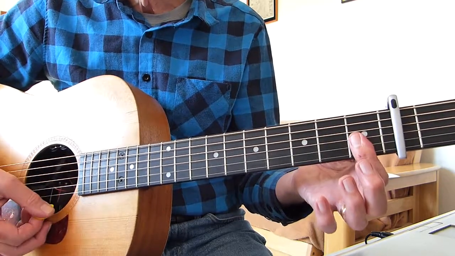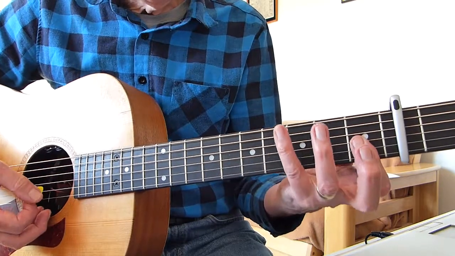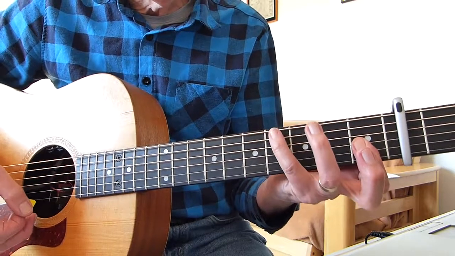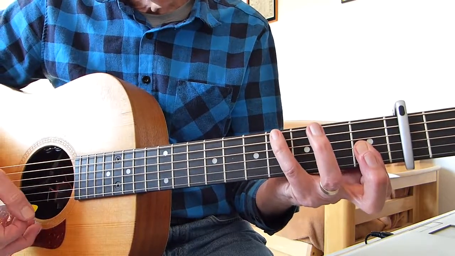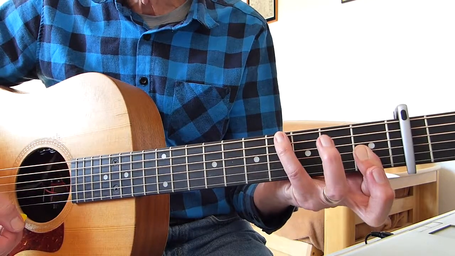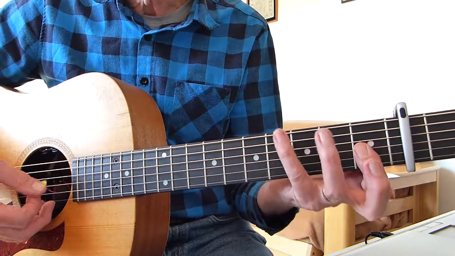4th string only. If you want to get clever, you can. I've seen Paul Weller do this on a few videos. Sometimes, not all the time, he adds the 4th fret of the 6th string with his pinky to this F minor with a D in the bass chord.